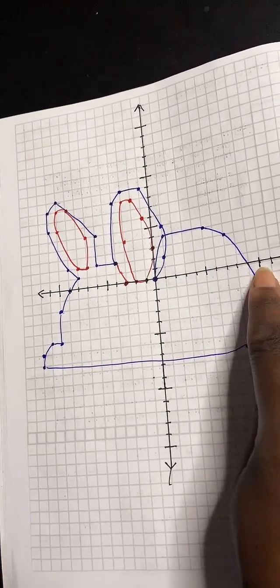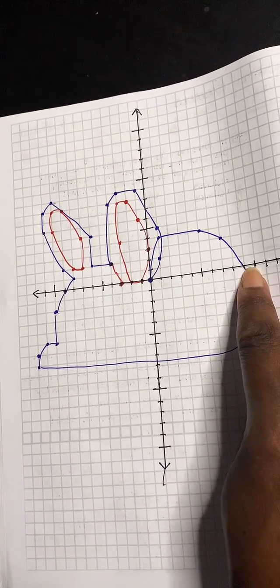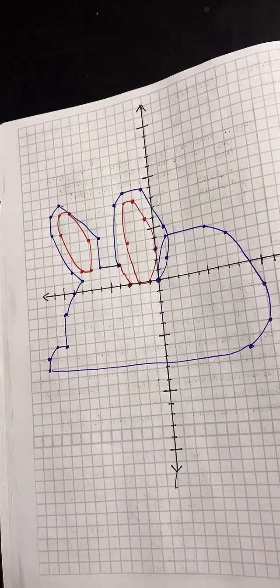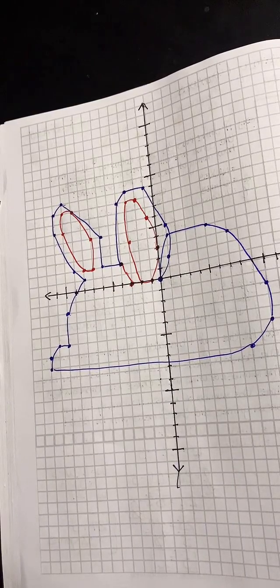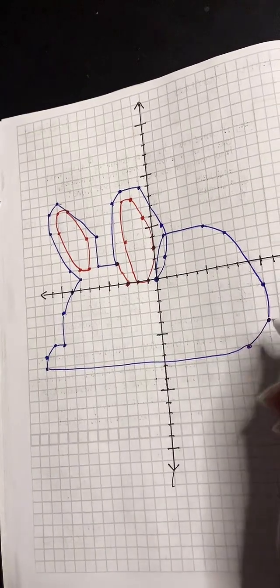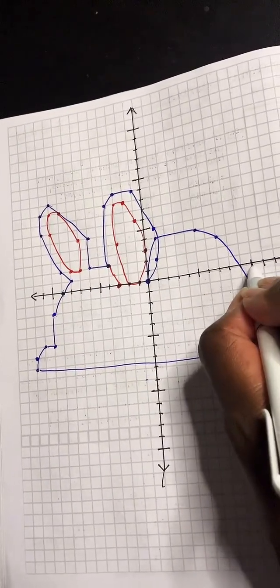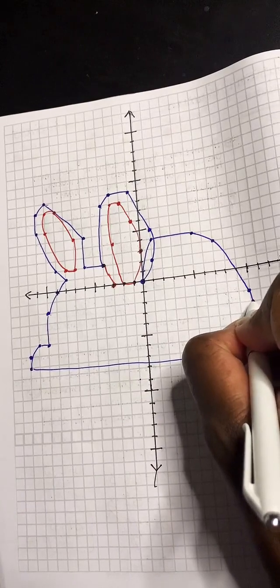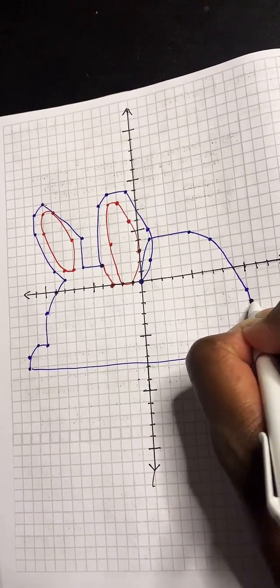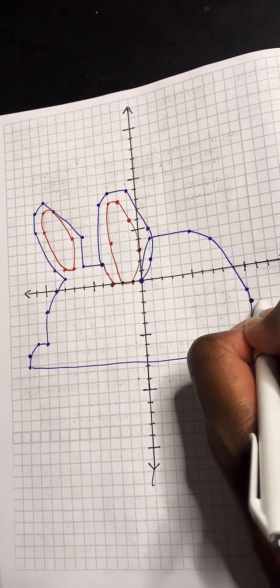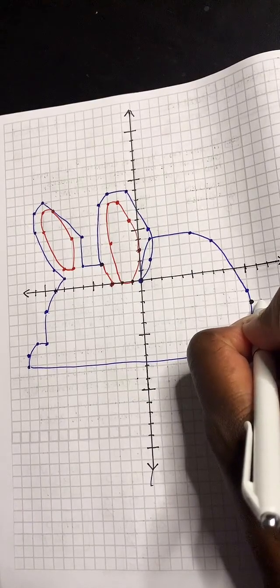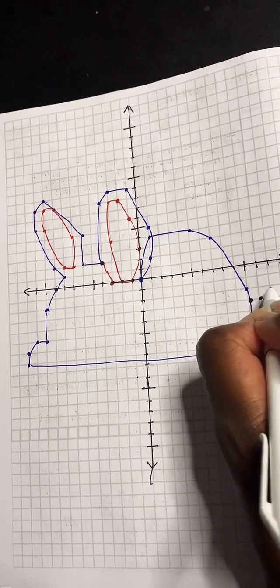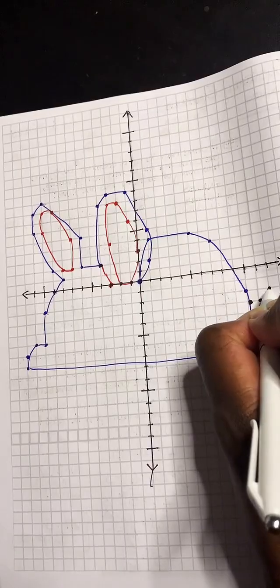Alright, so what's going on with... I think I'm just going to make mine a little psychedelic. I don't know what's going on here. So we have 10, -3. I guess we're going to draw a little fluffy bunny tail. Yeah, that's what it looks like.